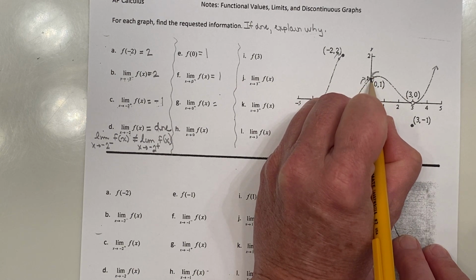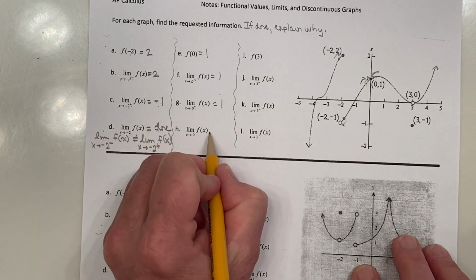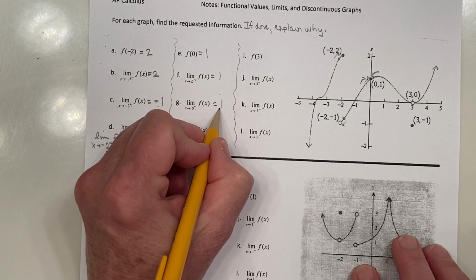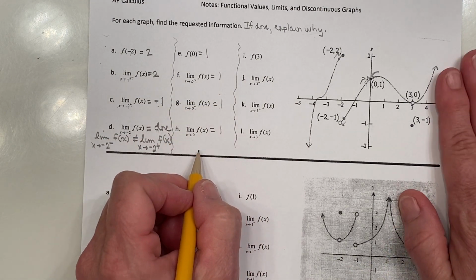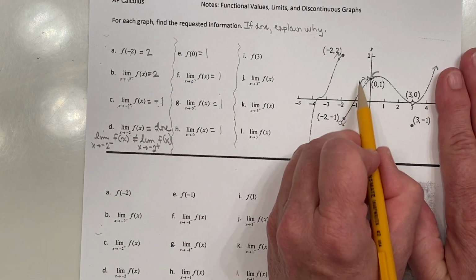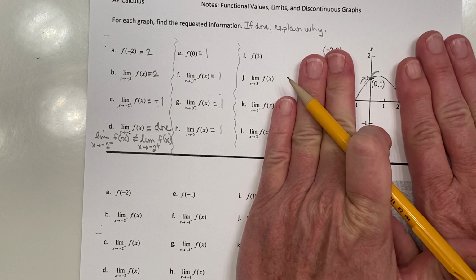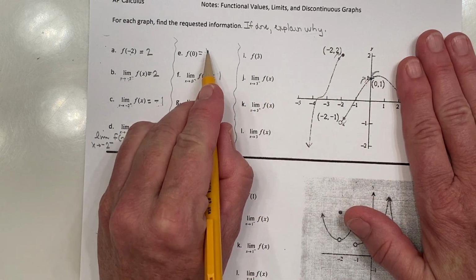So what's the intended height as I get closer to x equals 0? It's still 1. So because these two left and right-hand limits are equal, the limit does exist. This part of the graph is just boring. There's nothing interesting happening there. So the limit's going to exist and it's going to equal the functional value up here.